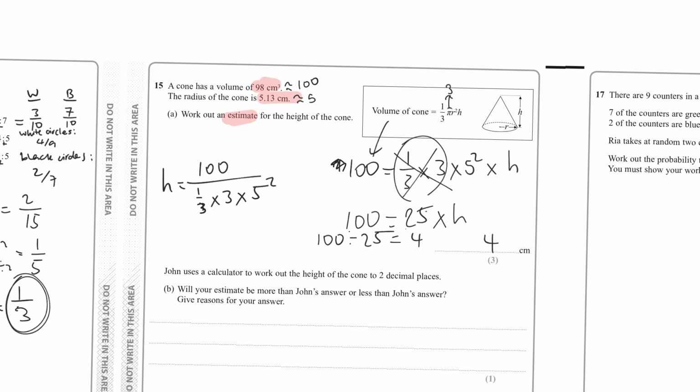So we rounded up our height. We rounded down our radius. We rounded down our pi. So by doing that, we have a higher numerator and a lower denominator, which is what we did. So our numerator was higher and our denominators were lower. And basically, if you do that, you're going to end up with a bigger answer. The reason is that the bigger number is bigger and the smaller numbers at the bottom are smaller. I'll give you an example.